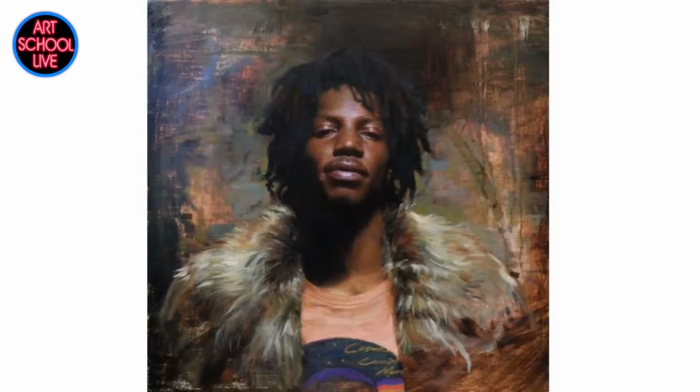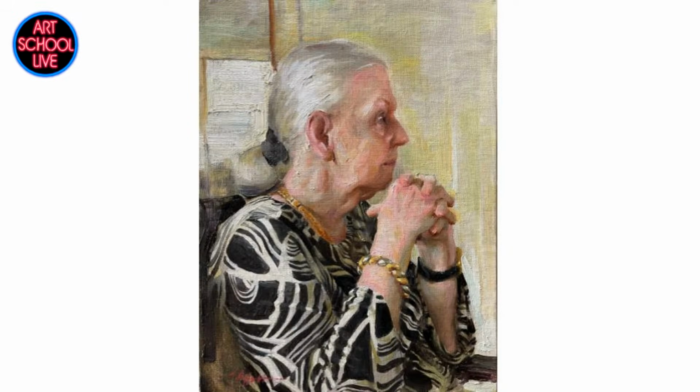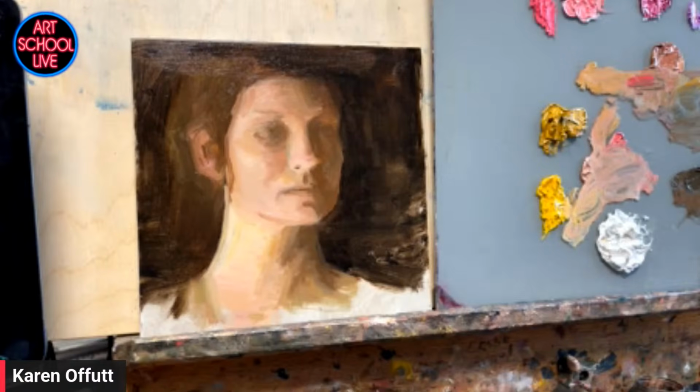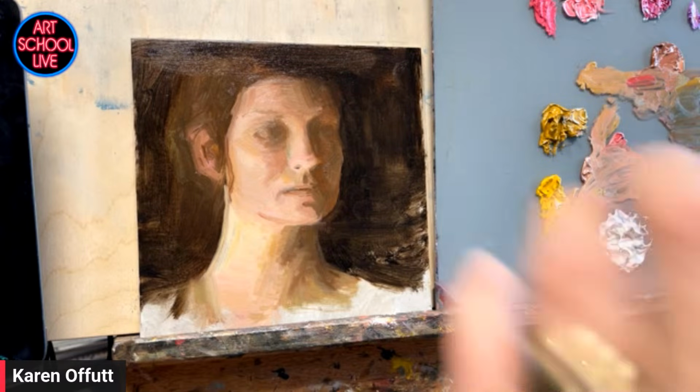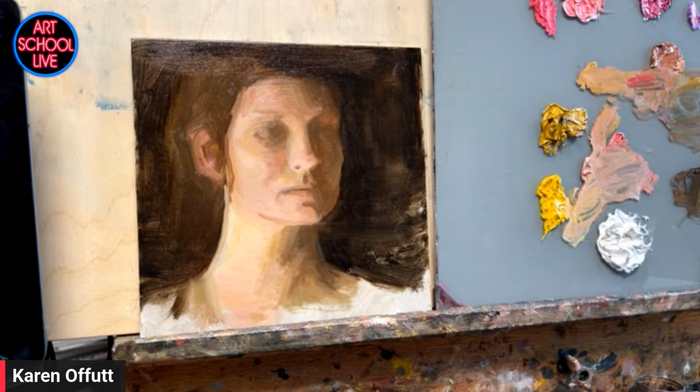Today, our guest is Karen Offutt, and she's going to show us how to capture a likeness while painting a portrait. So, Karen, take it away. Yes. Hello, everyone. I went ahead and started this piece just to expedite the whole process. I started this last night, and my whole concept is getting down the basic large shapes. And you'll hear a lot of artists say that it's how most of us approach painting.